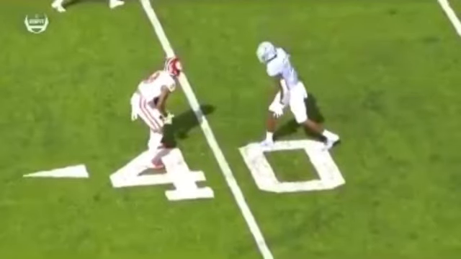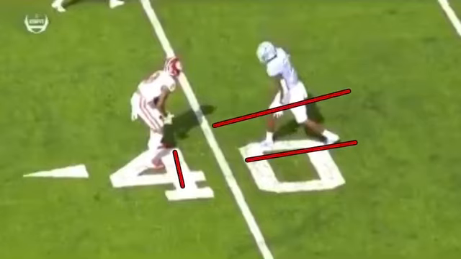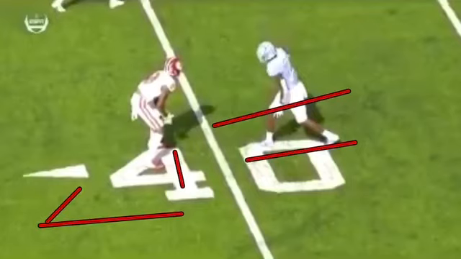What really needs to happen, though, is right before the snap, when you think the snap is imminent, you've got to take an outside step with that foot, okay? You've got to step outside, put yourself outside of this wide receiver's frame, which is right here. You've got to step outside of him, and then you can head up the field in your bail technique.